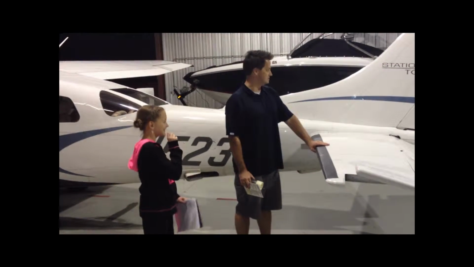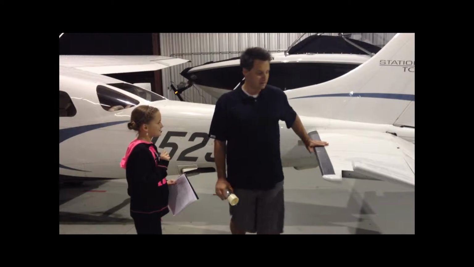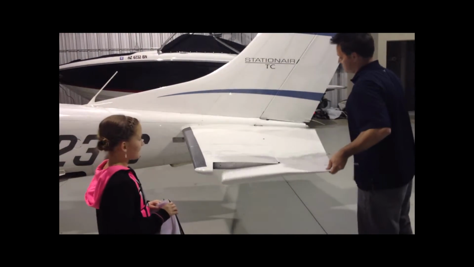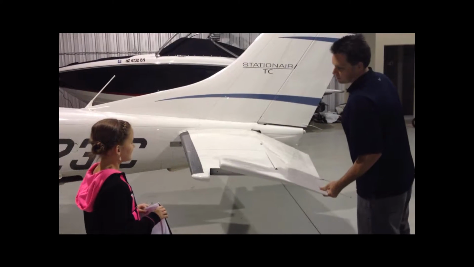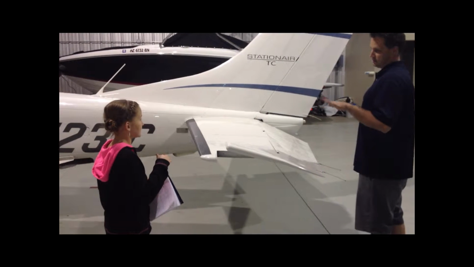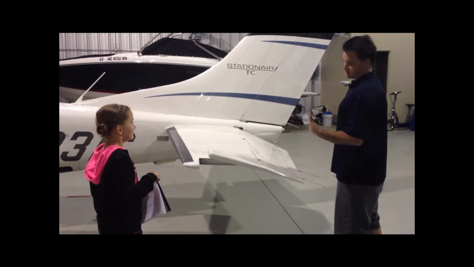Very good. Exactly right. This is the elevator. This part right here doesn't move, but this part does. See that? What part of the airplane does this control? It controls the nose movement, steering up or down. Yeah, it's called pitch.